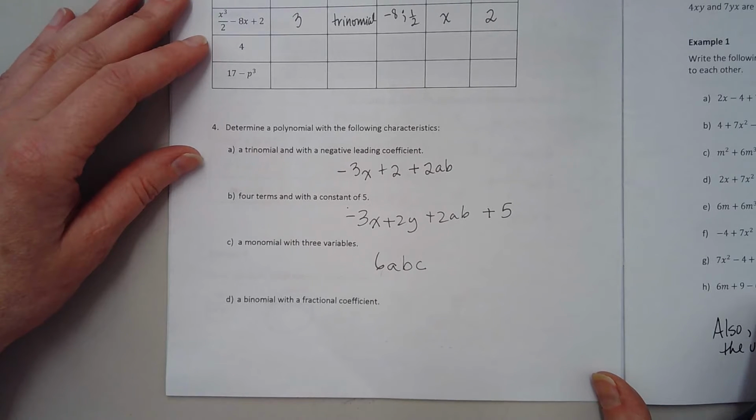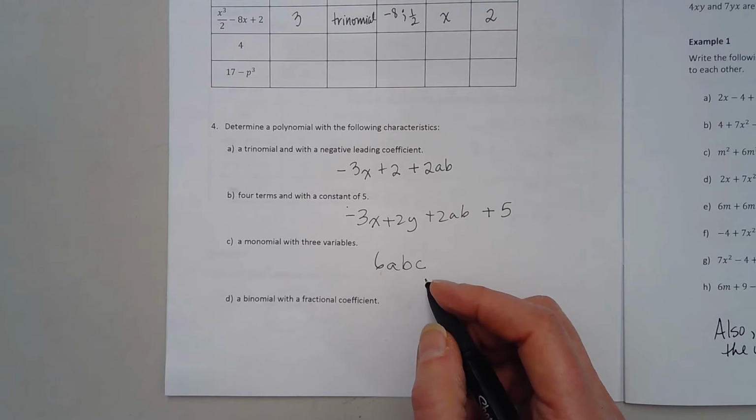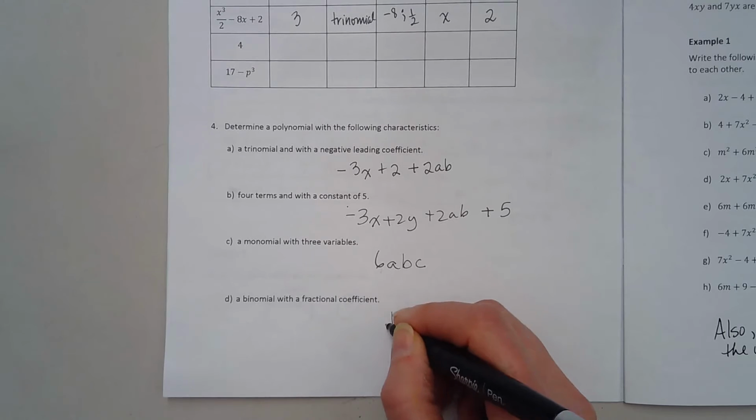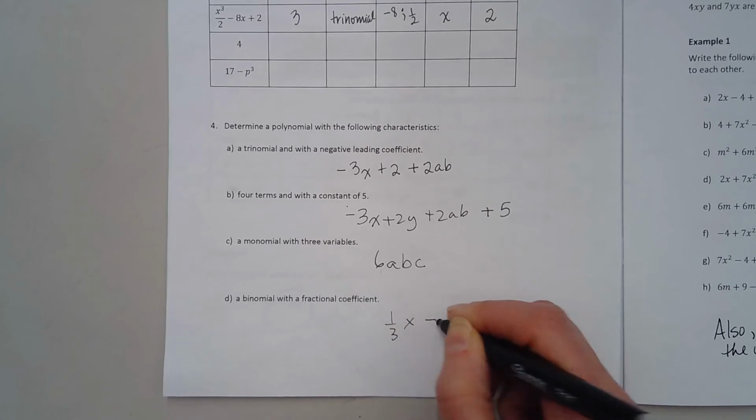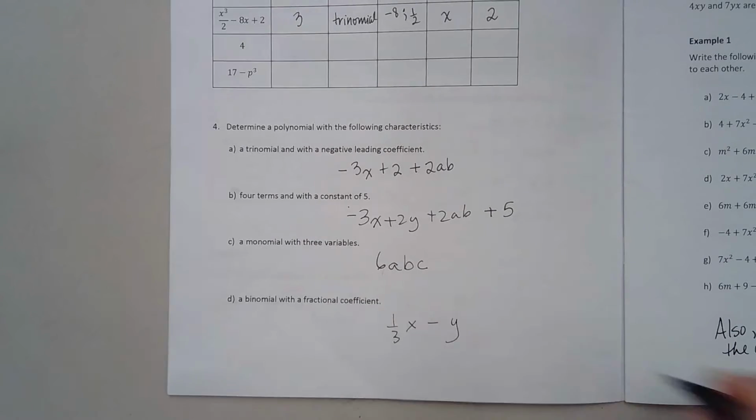Inesa, give me a binomial with a fractional coefficient. A third x minus... How about minus y? There.